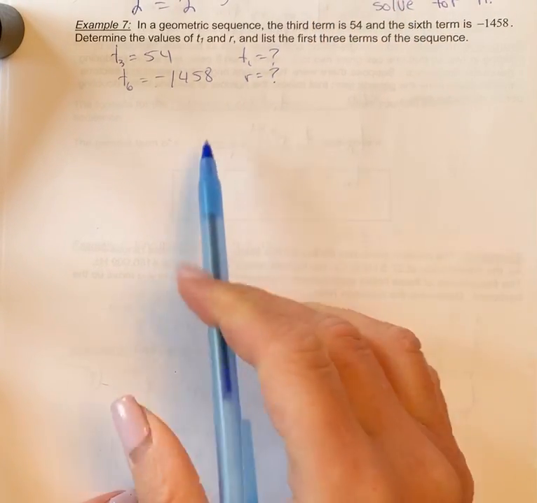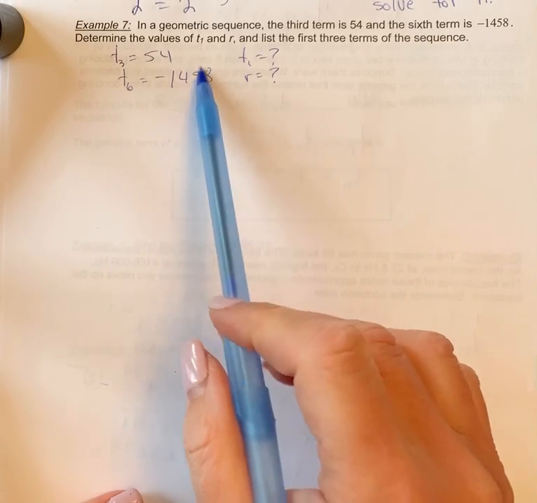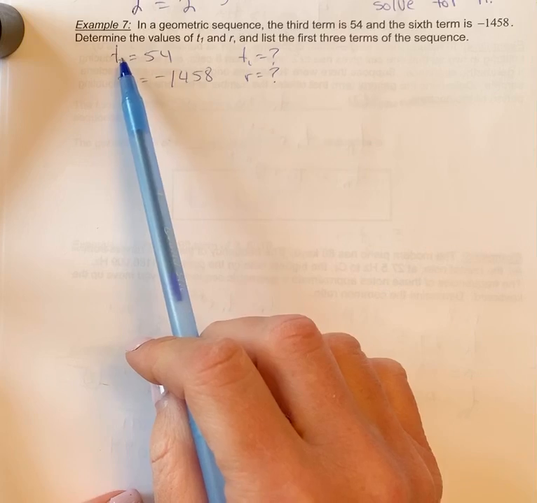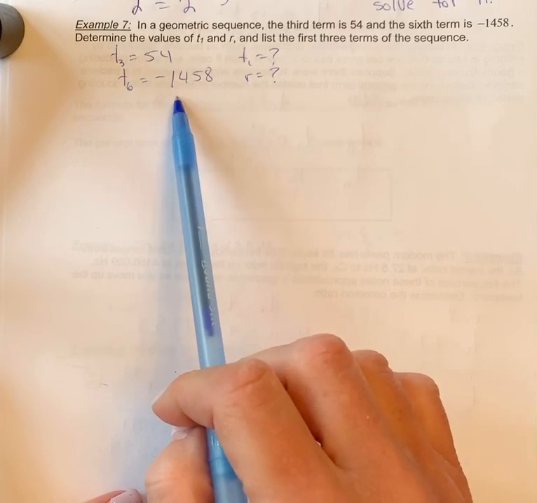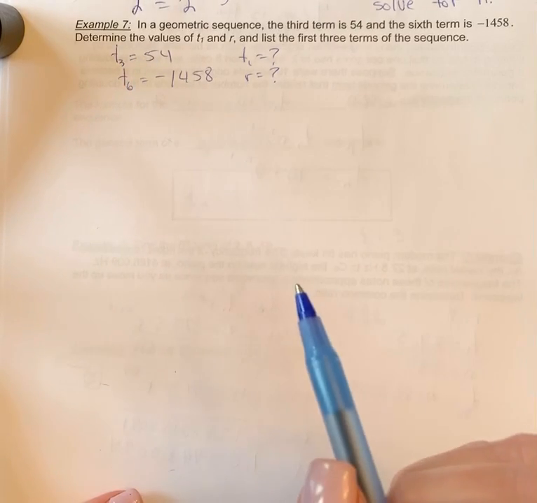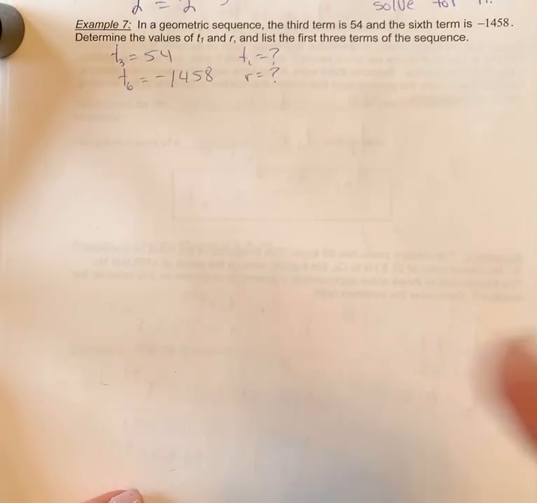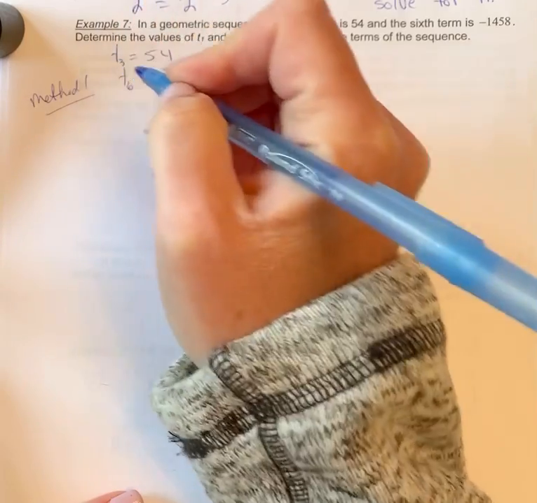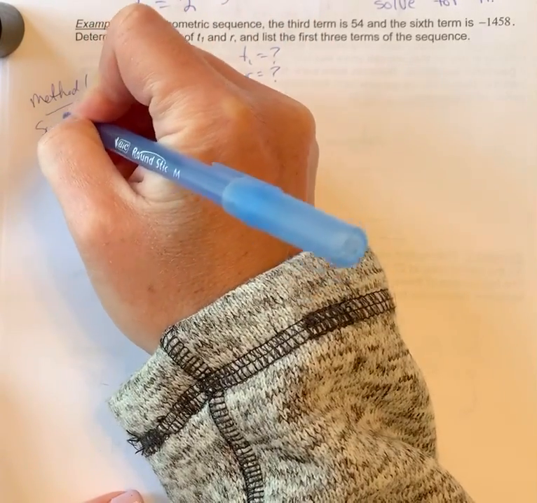Now, this should look a bit familiar in terms of setup. This is the type of question where we would use a system because we have enough information to plug into the formula twice and solve. And that's exactly what we can do. So there's actually two methods. We're going to work out method 1 here, which would be using a system.